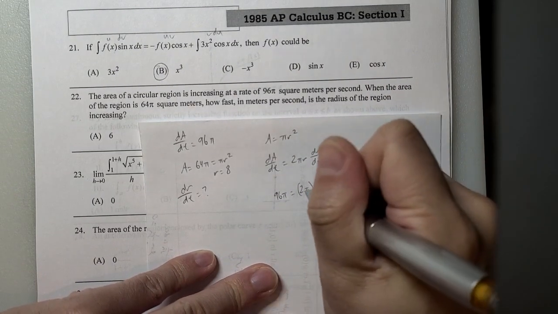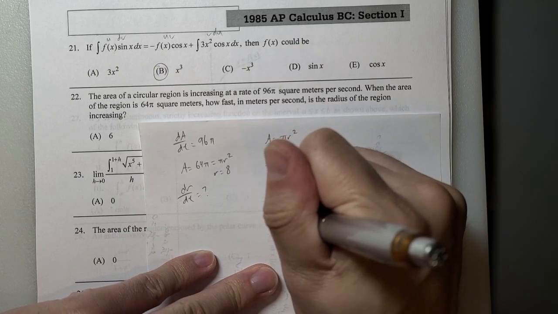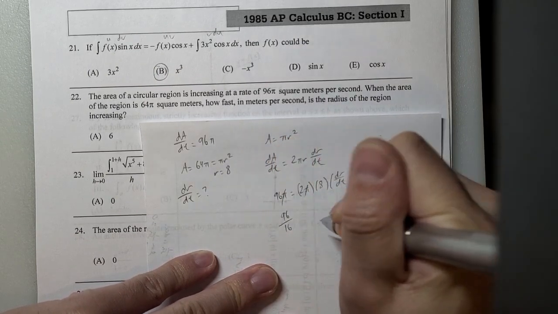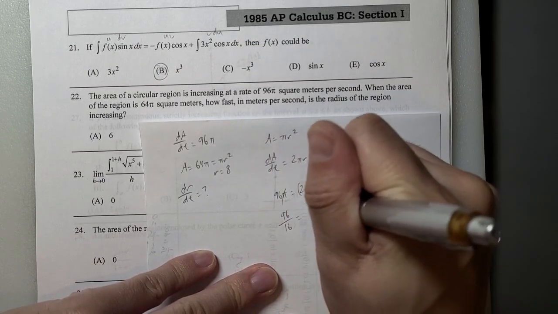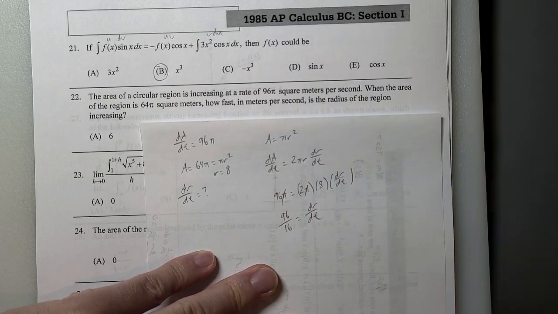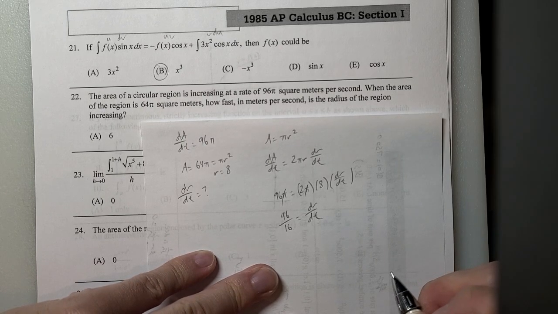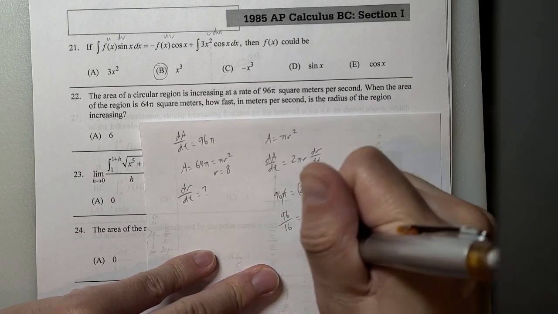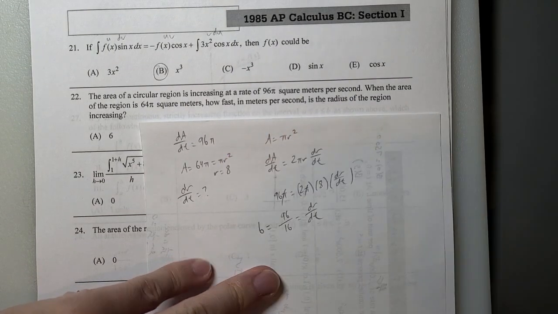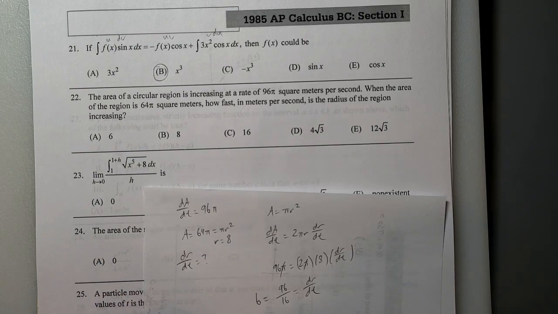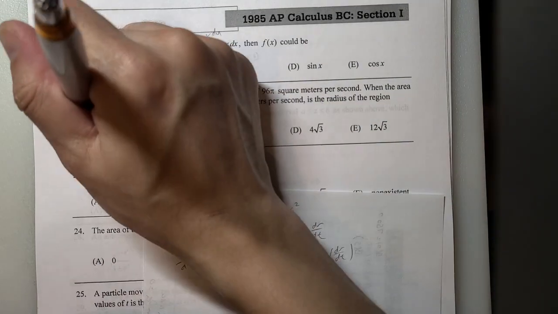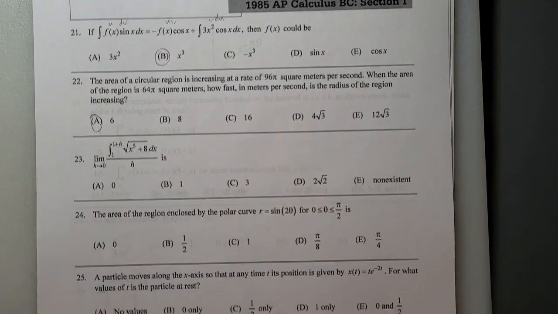So then this pi can cancel with this pi. So it'll be 96 over 16 is equal to dr/dt. Can we simplify that? This is equal to 6, right? So that's the answer, A. Yes.